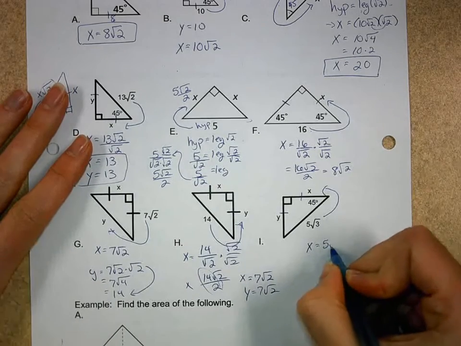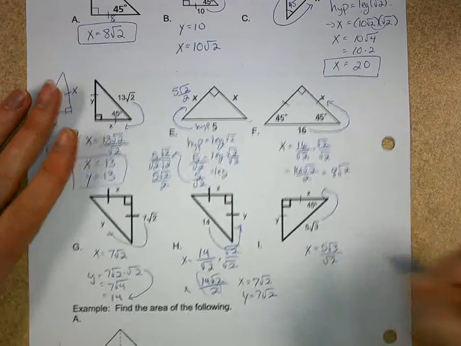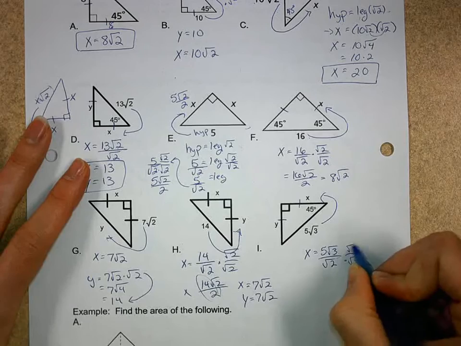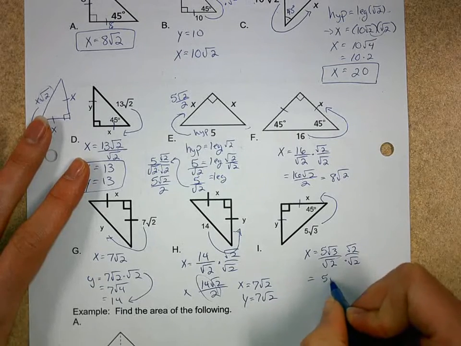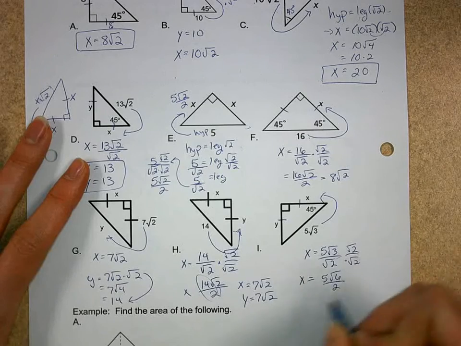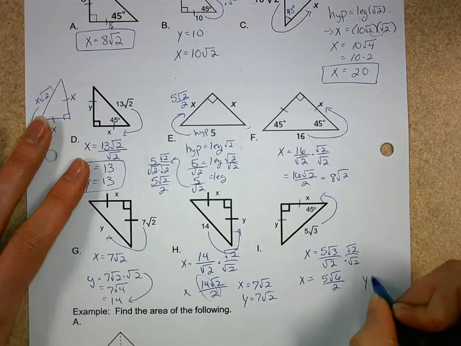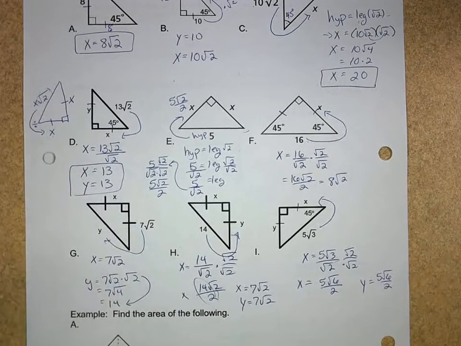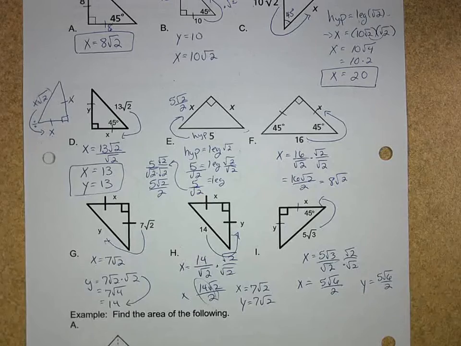So that's 5 root 3 over root 2. Again, that just means you have to rationalize the denominator. We want to get in the habit of doing that, and when you do, it's just 5 root 6 over 2. So that's x, which also means it's y, because they're the same size. So we'll go 5 root 6 over 2. This is not meant to be hard because the pattern will always stay the same. So make sure you're always using this pattern.